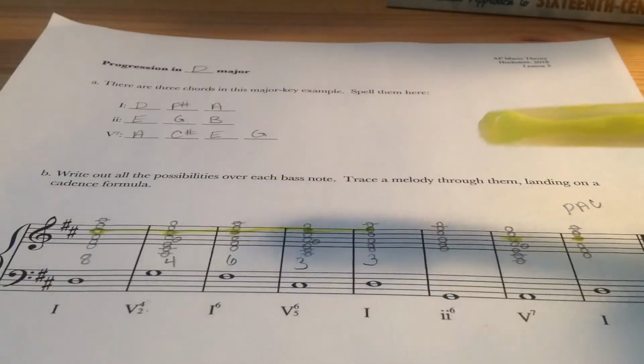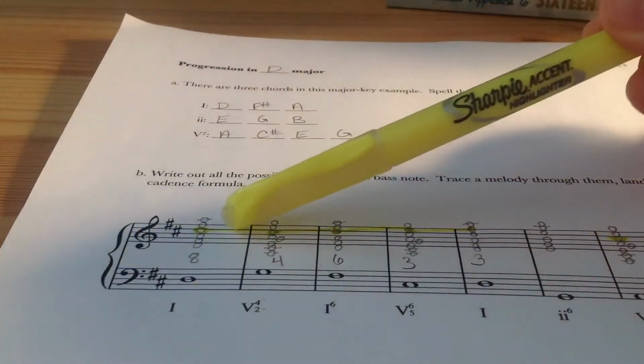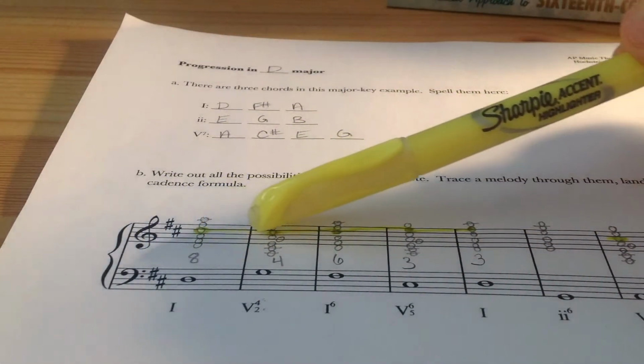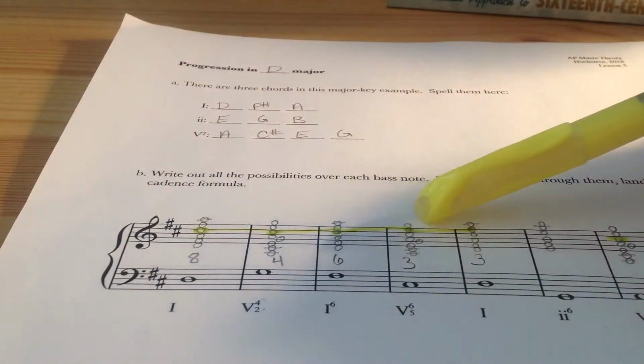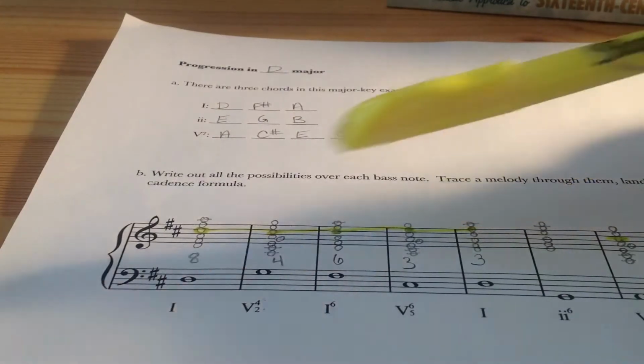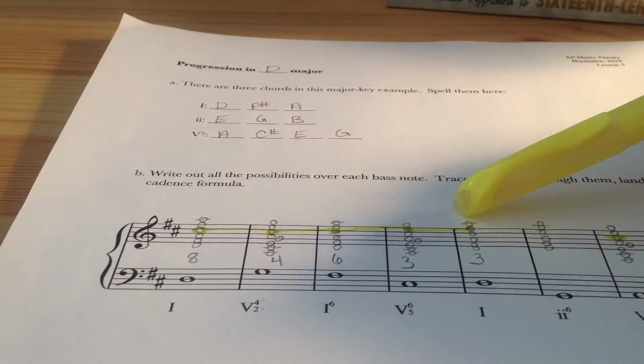Alright, so at this point I have 1 measure left to fill in, and you can see the contour of my melody starting with the D, going down to the C sharp, up to the D, up to the E, up to the F sharp. It's a really short melody, so I think this counts as kind of like a downward swoop and a rise.